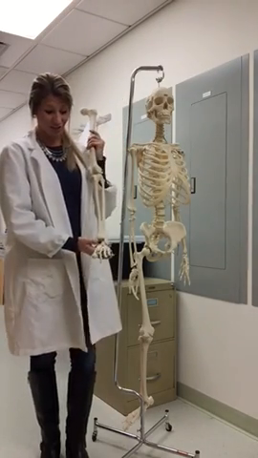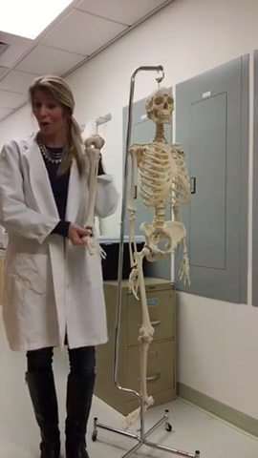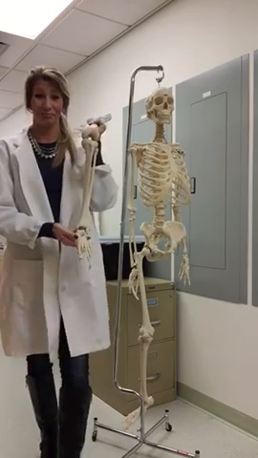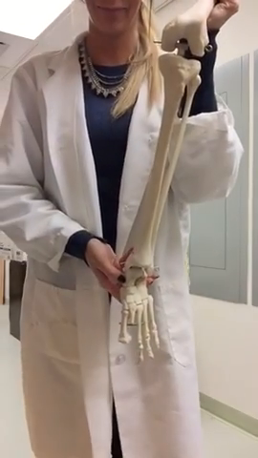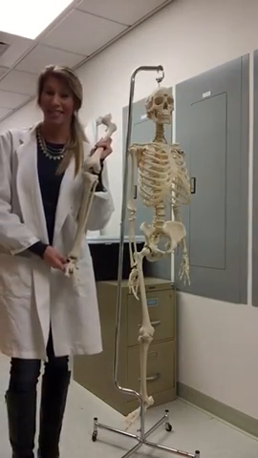And for our last question of the day, the bones that make up our ankle are called what? If you said the tarsals, you are correct.